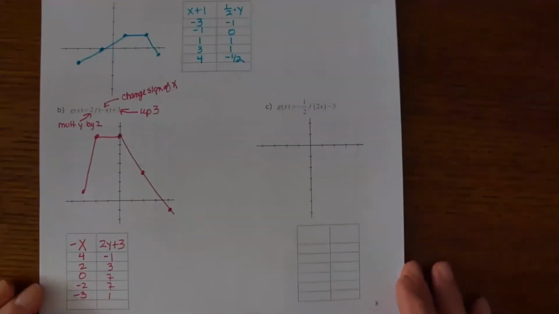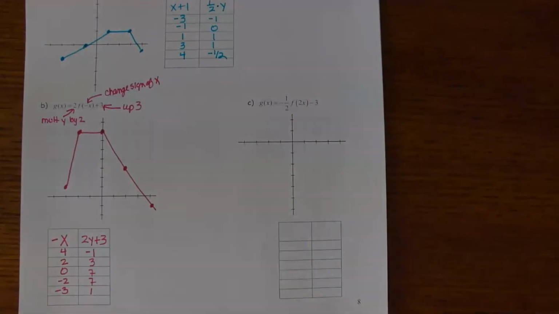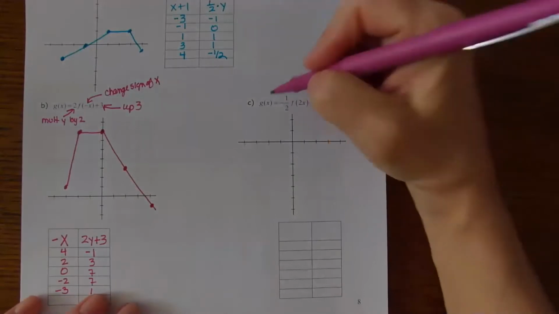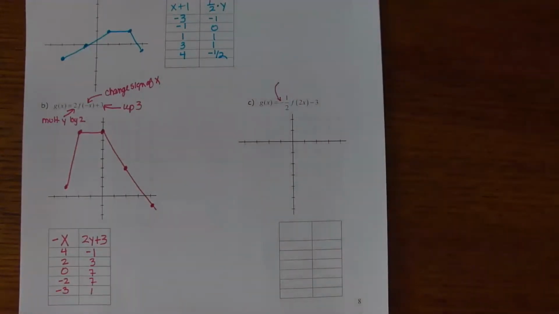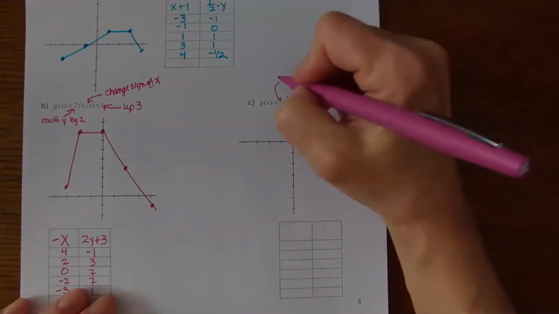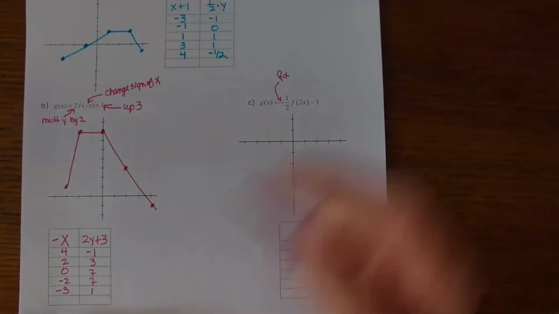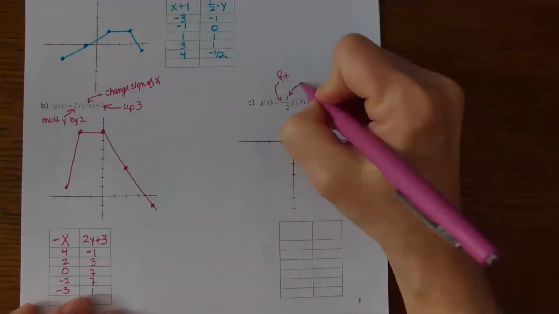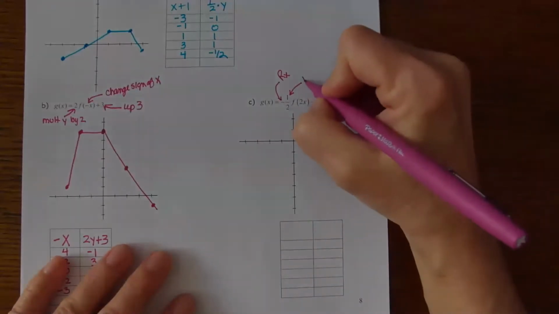Okay. All right, now, what's happening on this one? What does that do? What does a negative do? That's a reflection in the X, right? Flips it upside down. What does the 1/2 do? Multiply Y by 1/2.